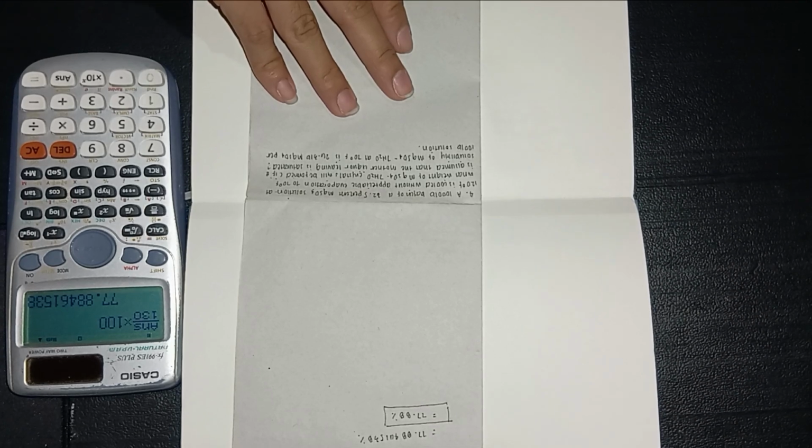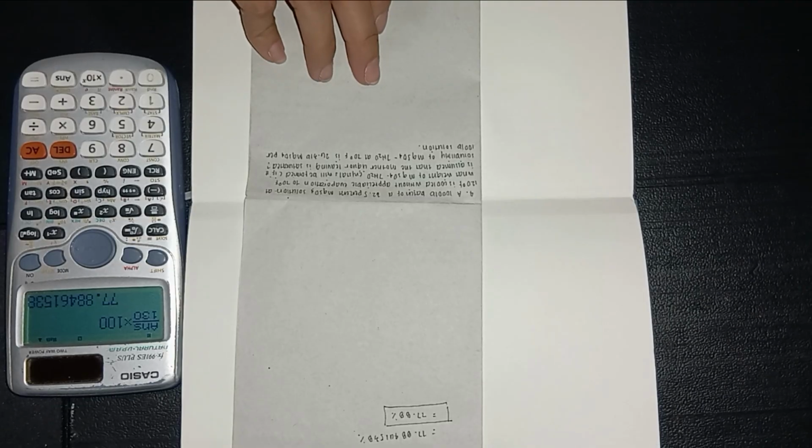So finally, let's move to our problem number 7. A 1,000 pound batch of a 32.5% magnesium sulfate solution at 120 degrees Fahrenheit is cooled without appreciable evaporation to 70 degrees Fahrenheit.